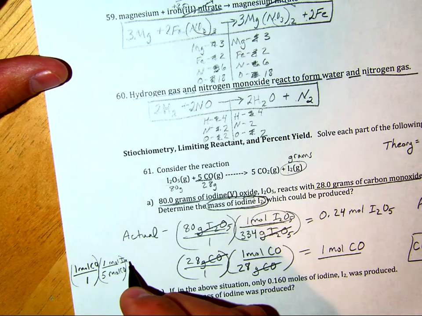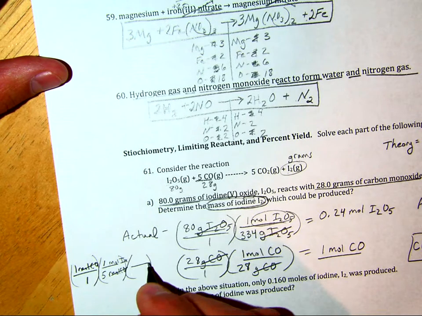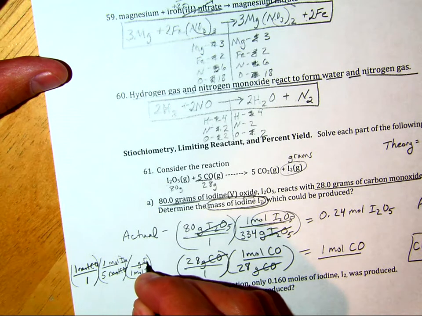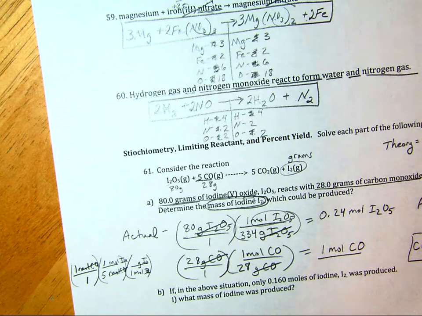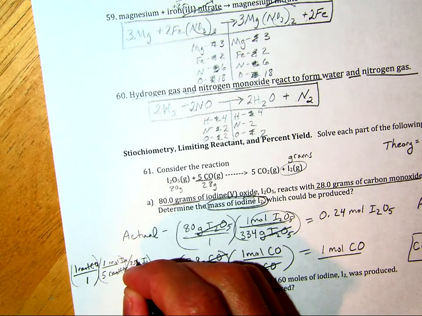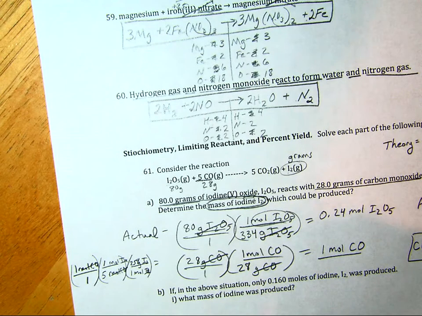Now it wanted mass, not moles. So let's go to mass here. In 1 mole of I2, how many grams of I2 are there? And so go back to your periodic table. Iodine has the molar mass of 127. So 127 times 2 is equal to 254. Okay, I know it's kind of small. Hopefully you can see that. 254 was my molar mass.